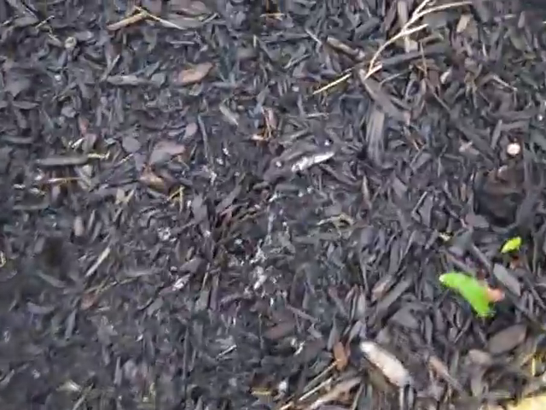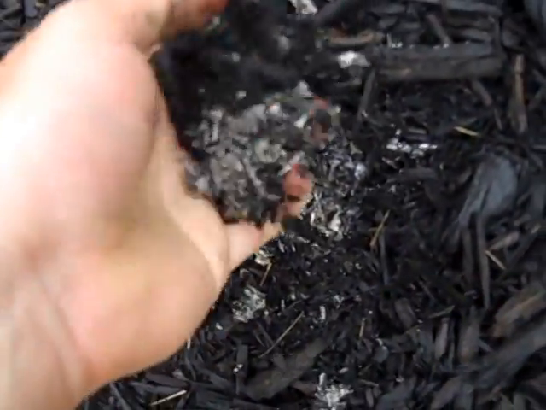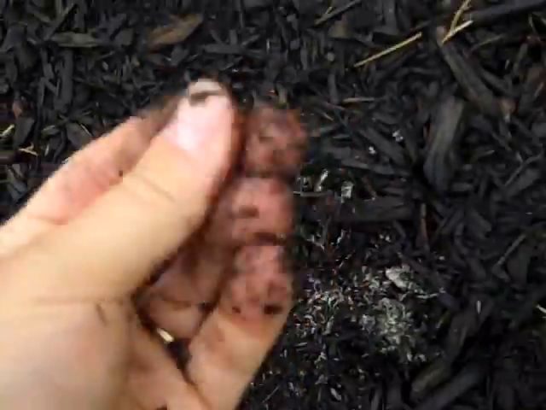Now I come down here to the mulch. Oh, I feel the mulch, it's wet, it's gritty, it's crumbly, it turns my hand black. These are all qualitative observations. Observations that are descriptions.